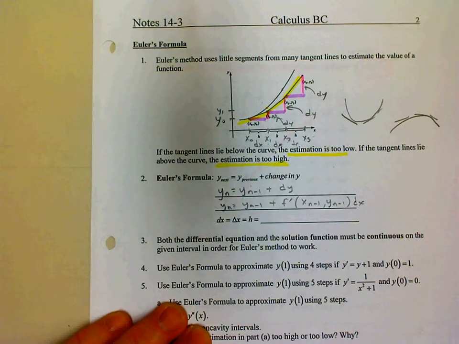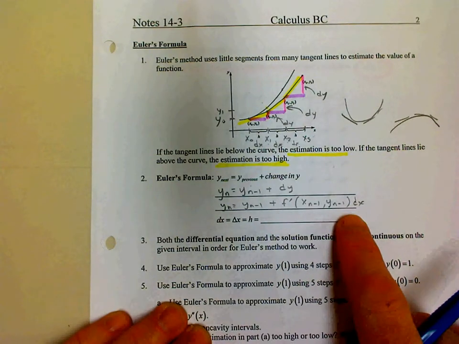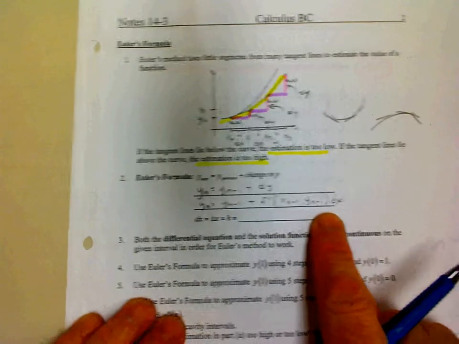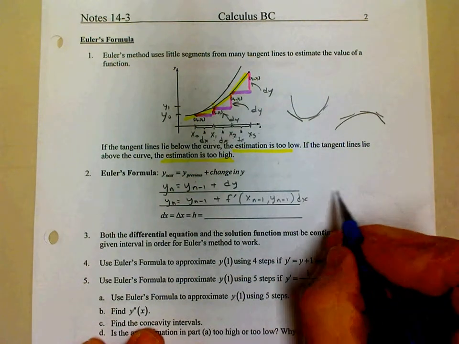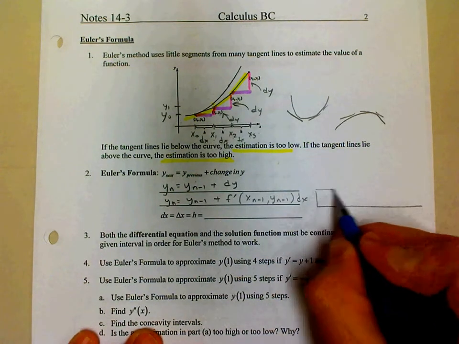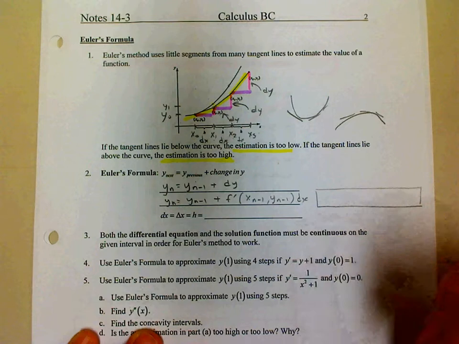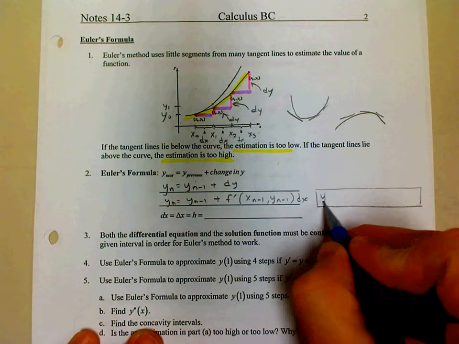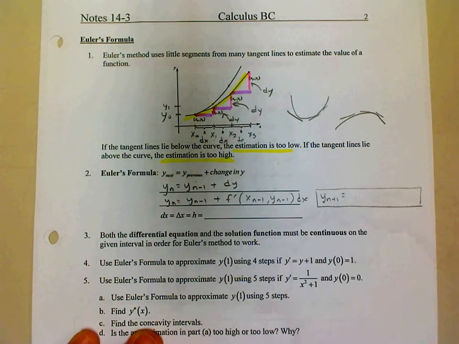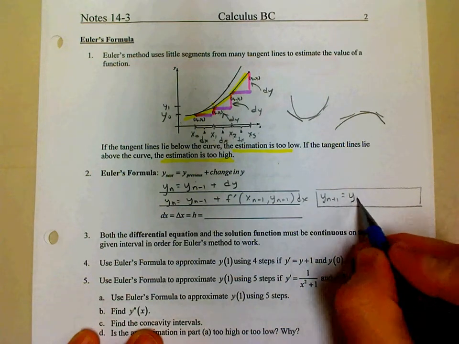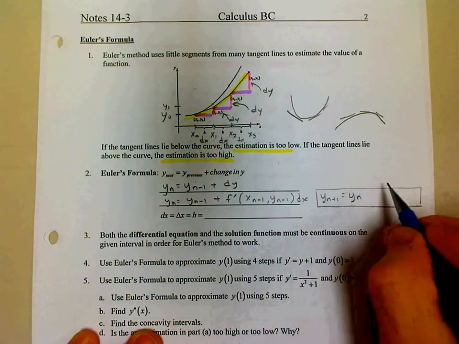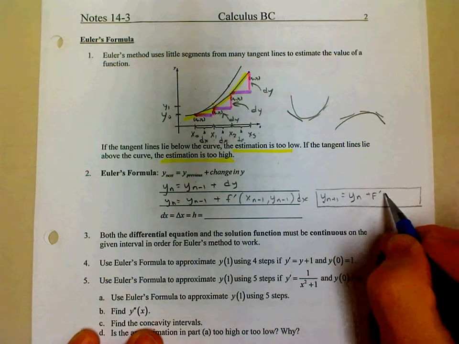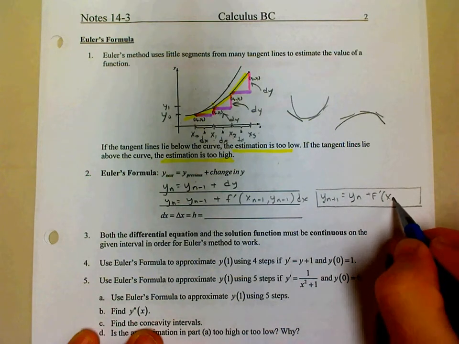Okay. And that's basically Euler's formula. I do want to show you this written another way because some books do write it a little bit differently than this, so you're used to the nomenclature. We could also say the next one is y sub n plus 1. And this, of course, then would be y sub n plus f prime evaluated at x sub n, y sub n, dx.